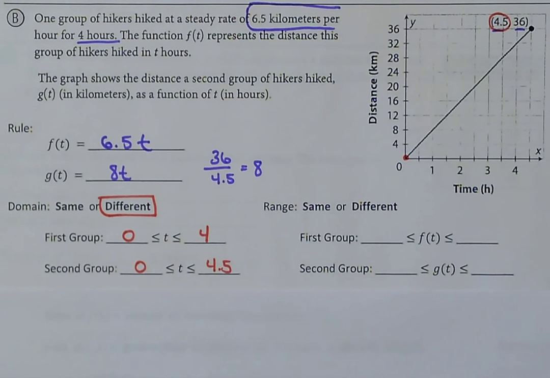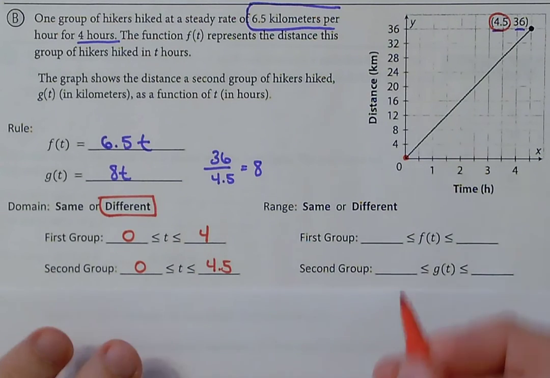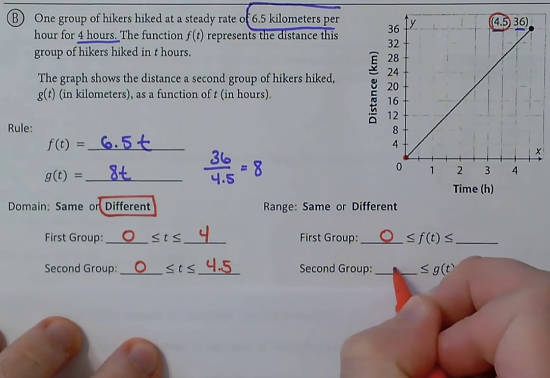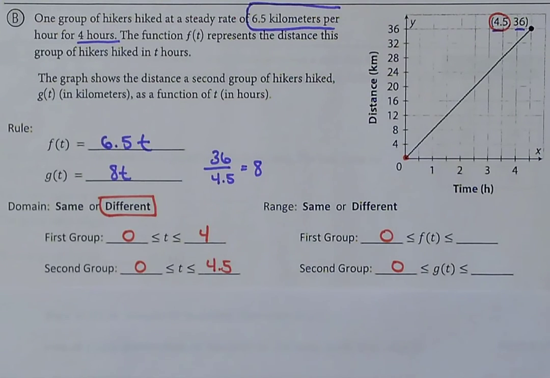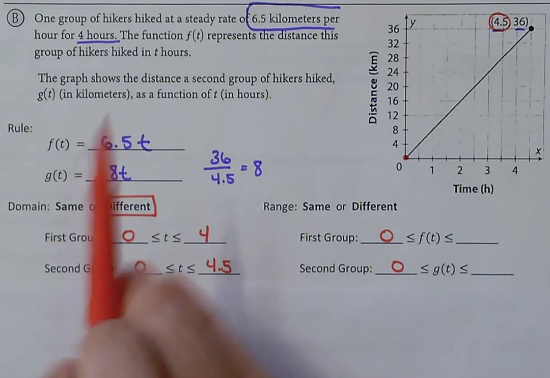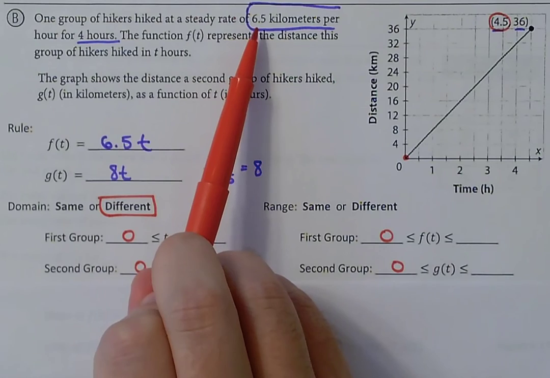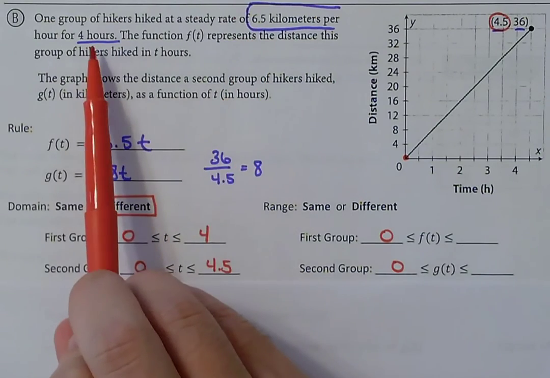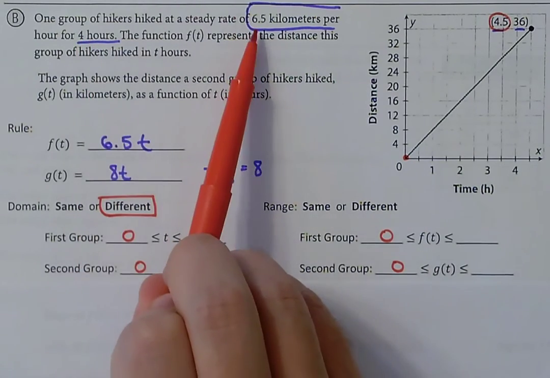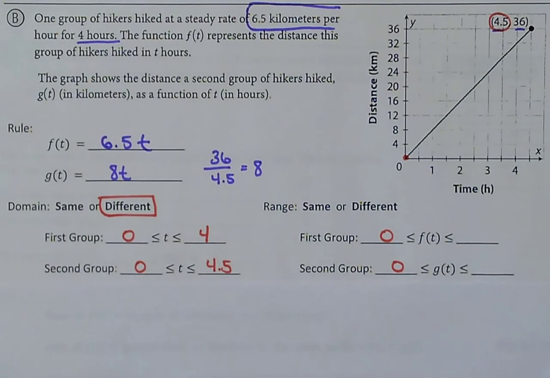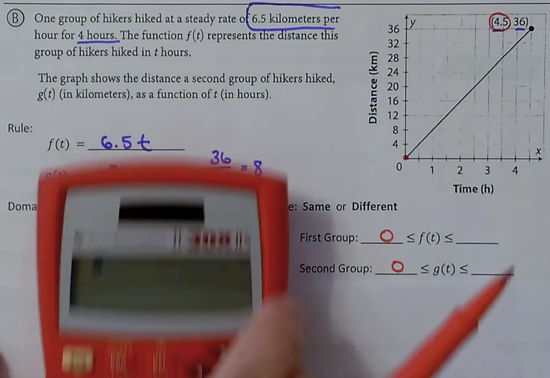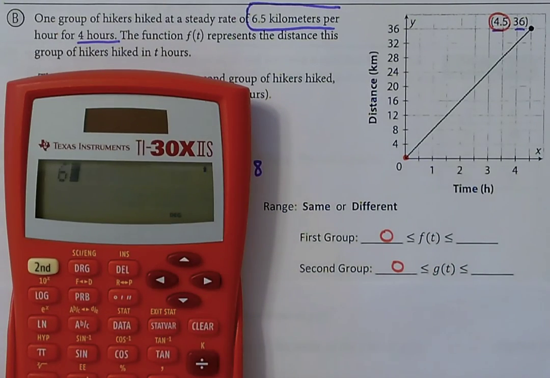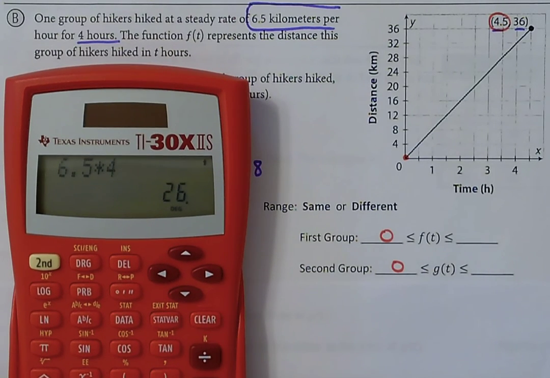Now, if we look at the range, okay, for the first and second group, they start at 0 kilometers. And then the first group, they hike at 6.5 kilometers per hour for 4 hours. So we need to do 6.5 times 4. So if we do 6.5 times 4, we end up with 26.